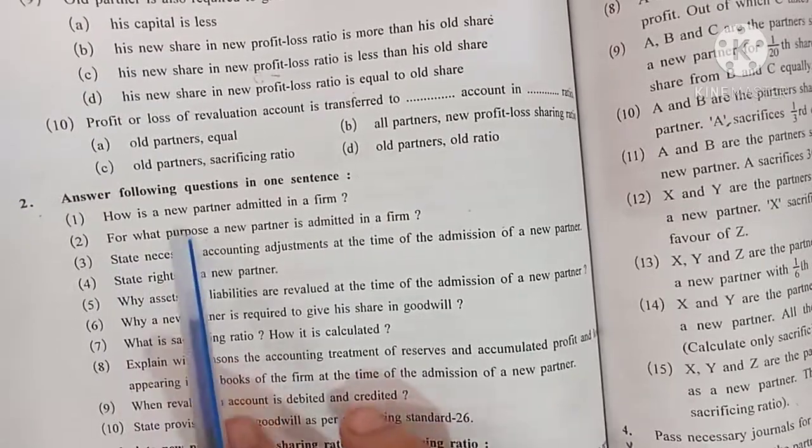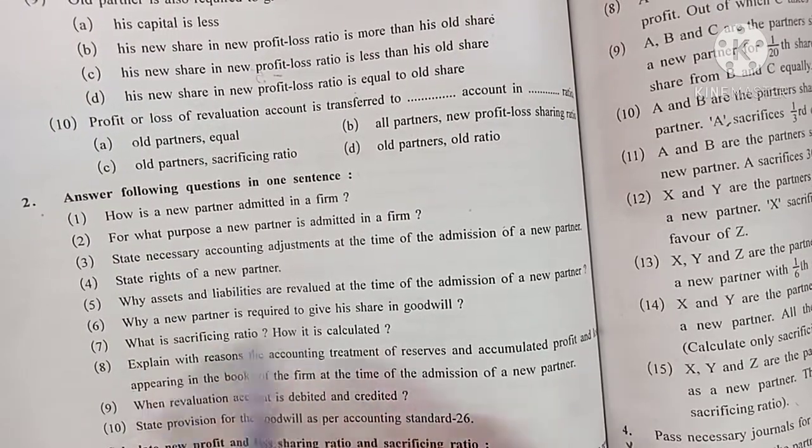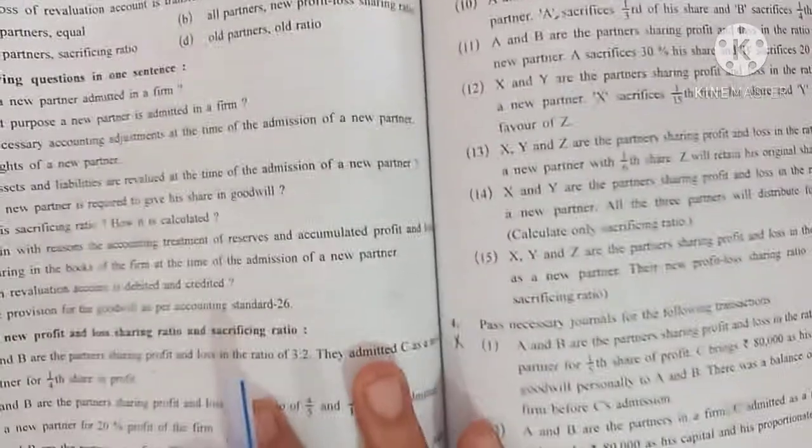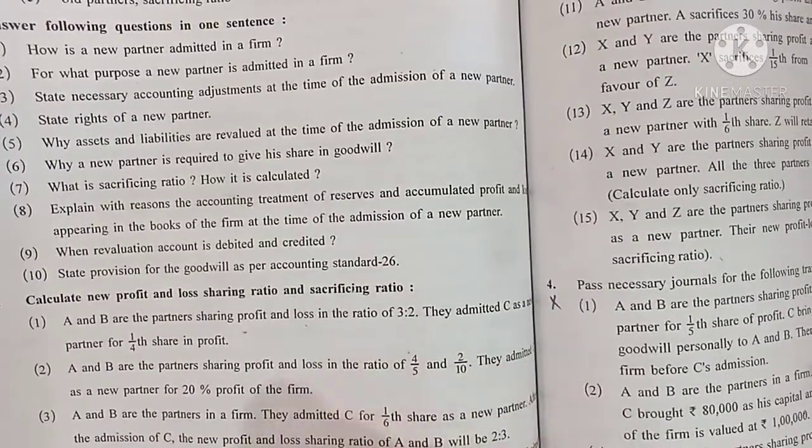Question number 2, that is section B's questions, also practice the theoretical part.